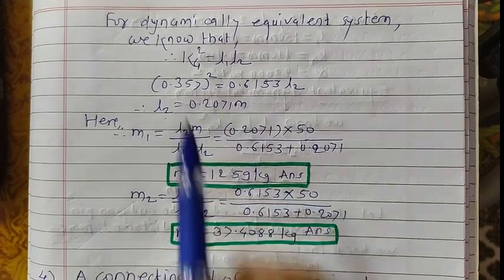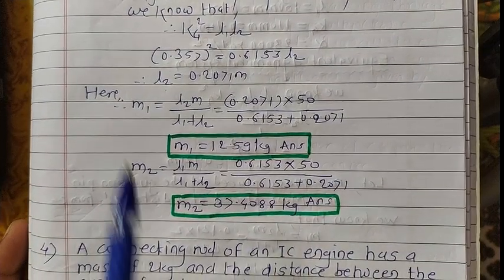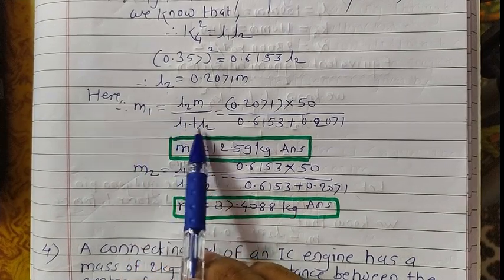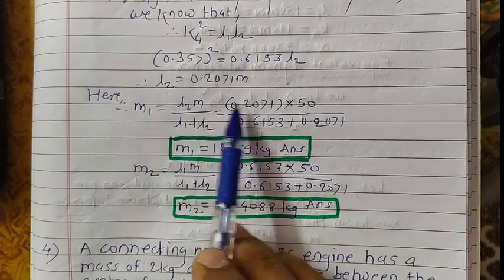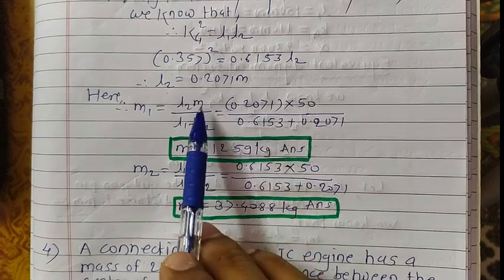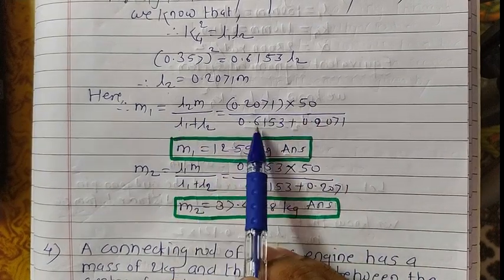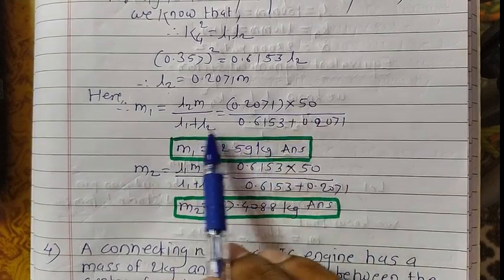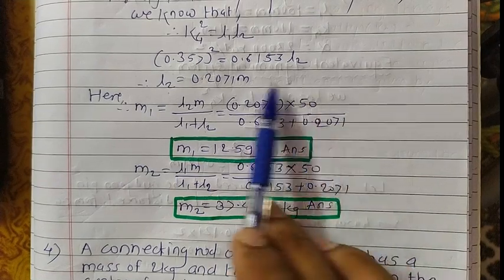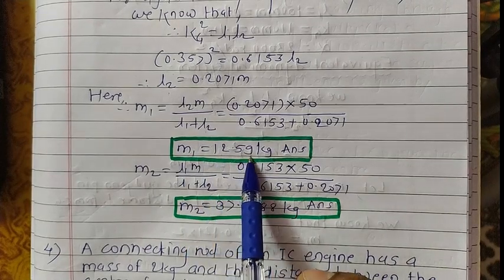For the dynamically equivalent system, M1 equals L2 M divided by L1 plus L2. Substitute L2 as 0.2071, multiplied by the mass value 50 kilogram, and L1 is 0.6153 plus L2 is 0.2071. Just do the calculation and get M1 equals 12.59 kilogram.